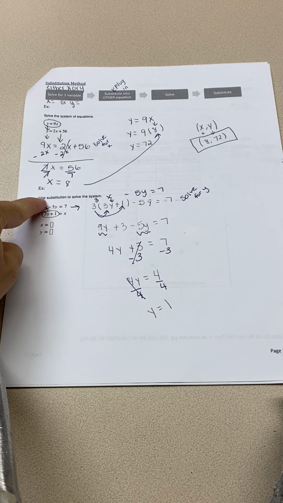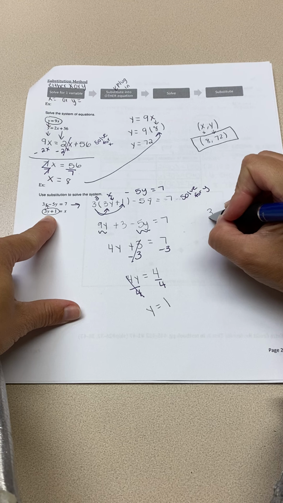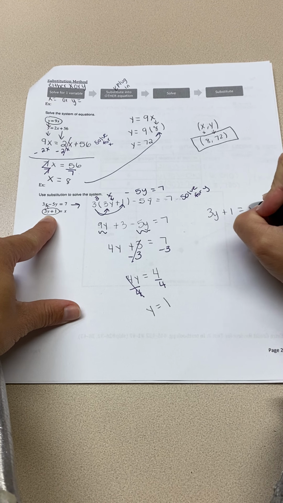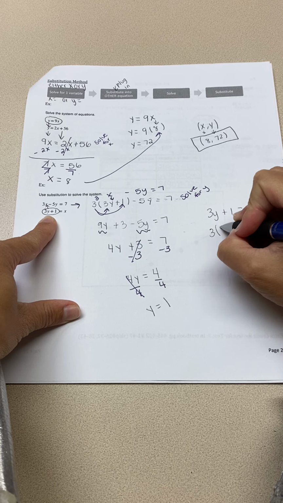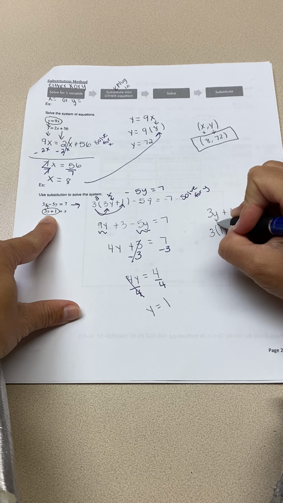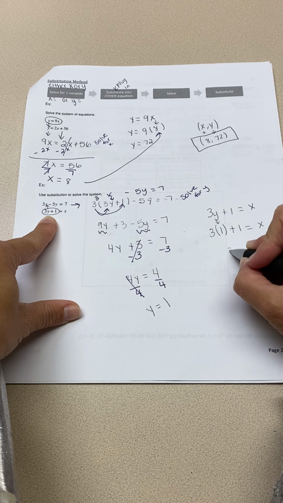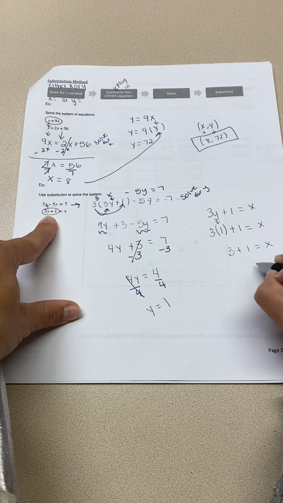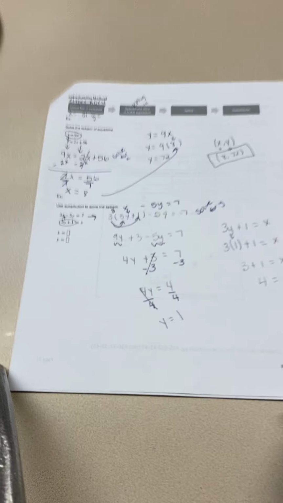Plugging it into either equation. I'm looking for x equals, so I'm going to plug it into this bottom one because it's already kind of x equals. So we have 3y plus 1 equals x. We know our y value is positive 1. So 3 times 1, because we know y is 1, plus 1 equals x. 3 times 1 is 3. 3 plus 1 is 4. So 4 equals x.